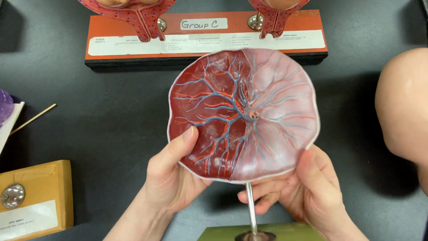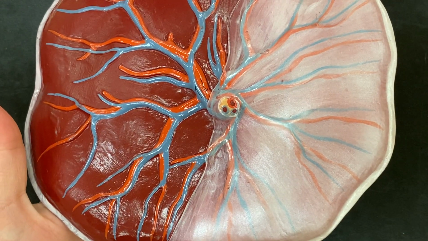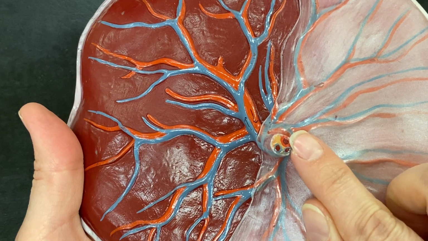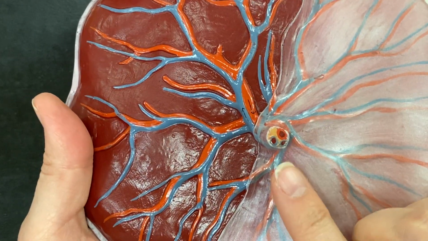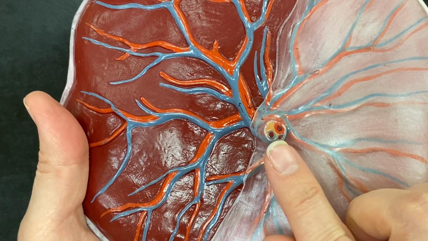And we have a placenta also here, and let's zoom into the umbilical arteries. So the 2 blue umbilical arteries, why do we have blue umbilical arteries and a red umbilical vein? We have blue umbilical arteries because arteries carry blood away from the heart.